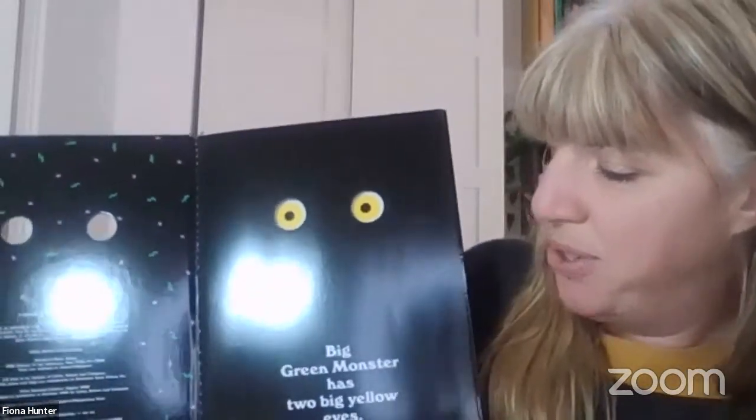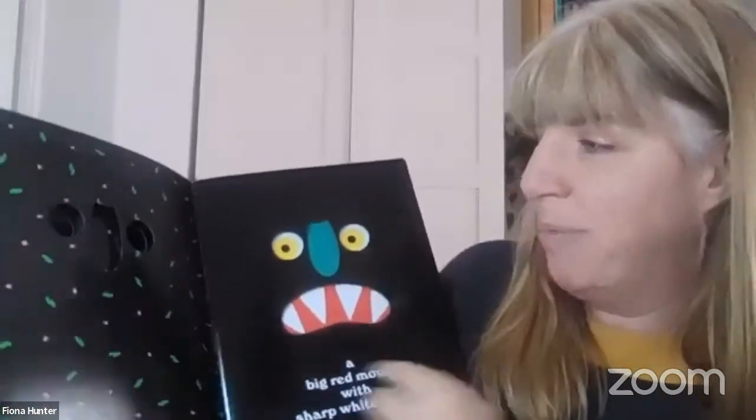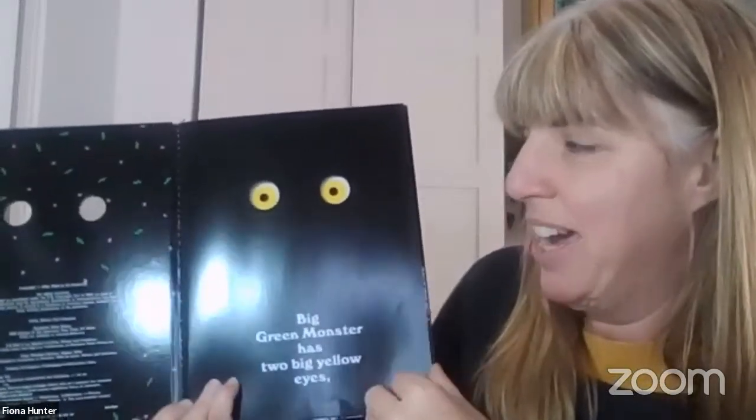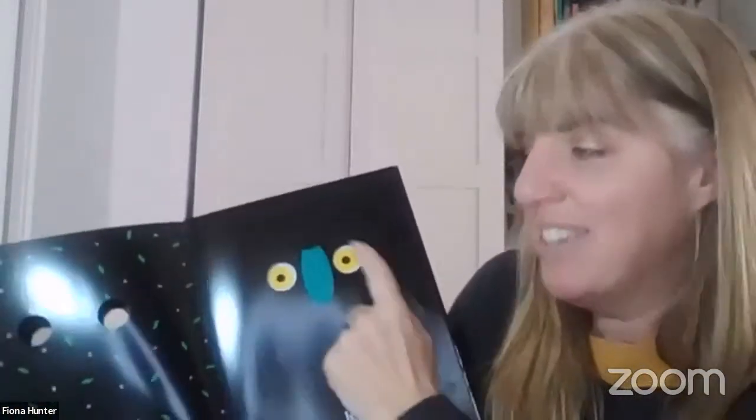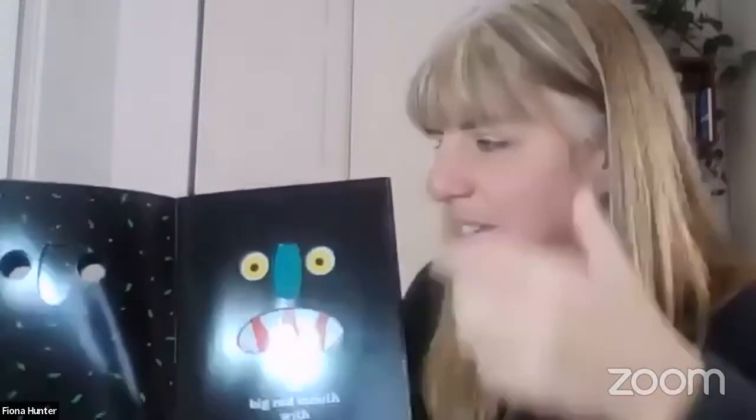So, for example, in this one, we've got, Big Green Monster has got big yellow eyes, a long bluish green nose, a big red mouth. There's nothing to stop you from saying, Big Green Monster has two big yellow eyes, or two big yellow eyes and a blue-green nose. But you can add in the repetition of the vocabulary there, and of course they're getting the repetition of the has got. But you can also insert phrases, can't you?